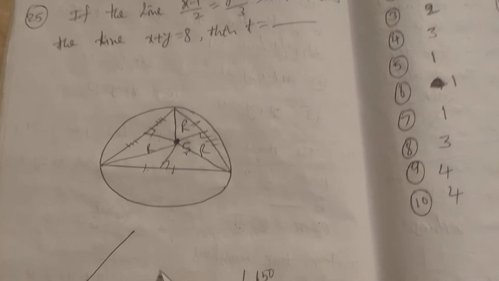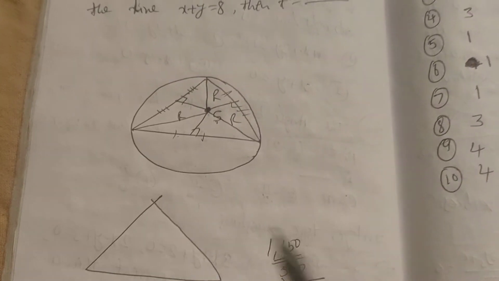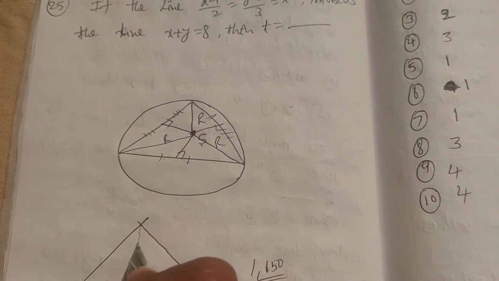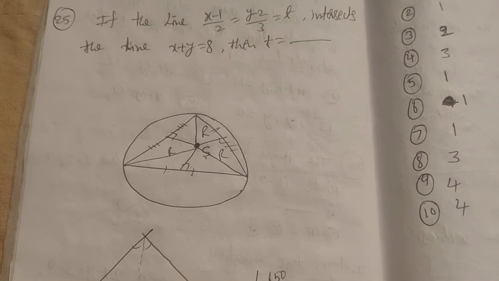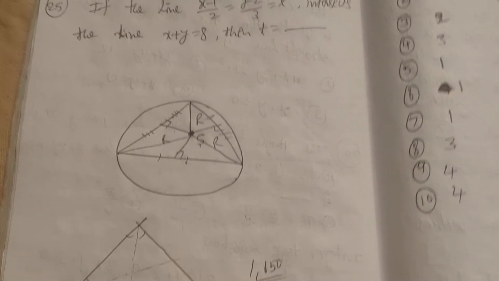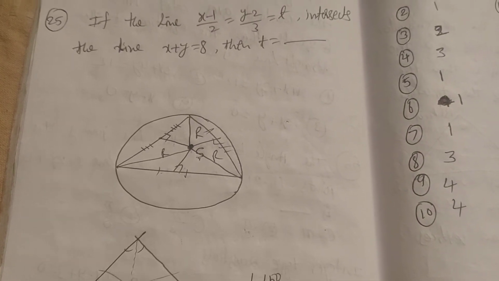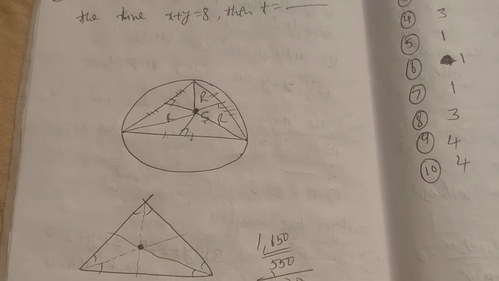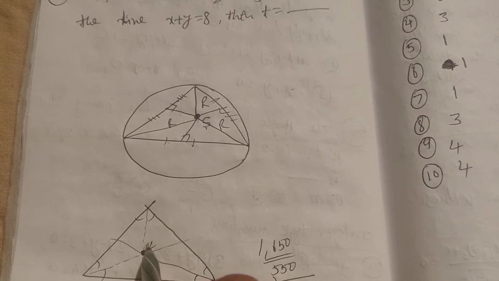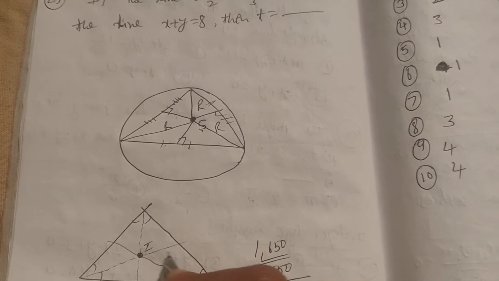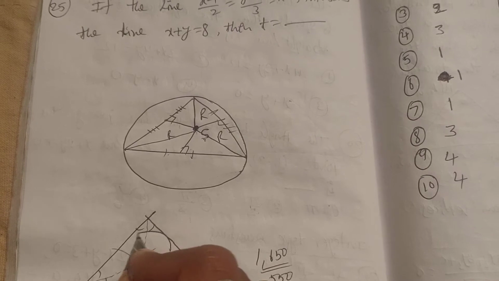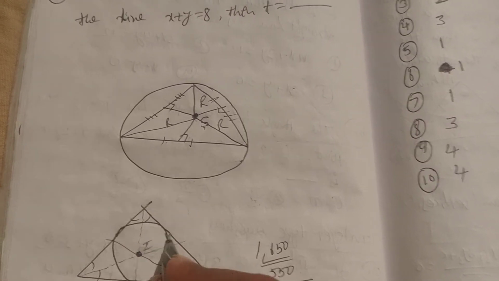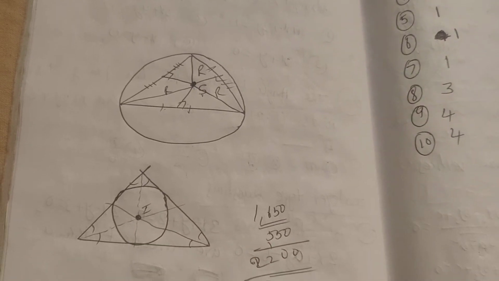About incenter, same. This is the triangle. What is incenter? The angular bisectors. These three angular bisectors are concurrent, and the point of concurrence is called incenter. In general, the incircle touches the three sides of the triangle.